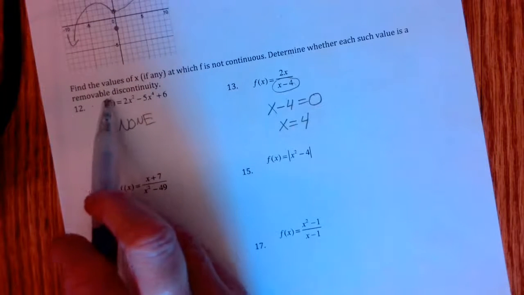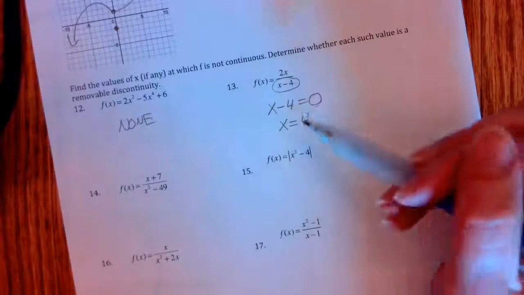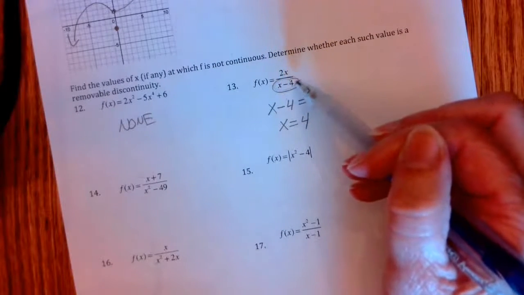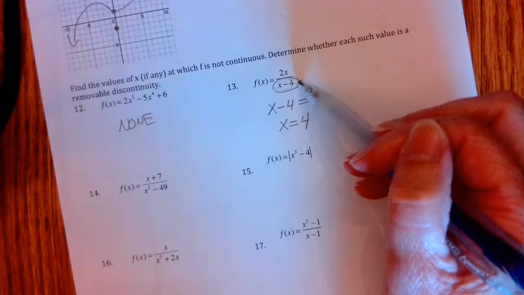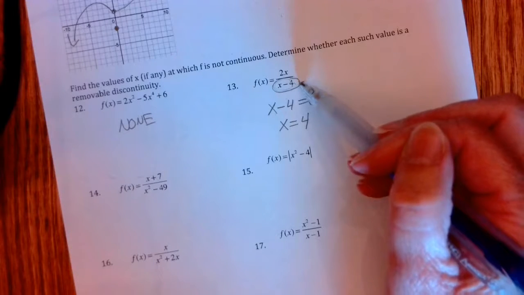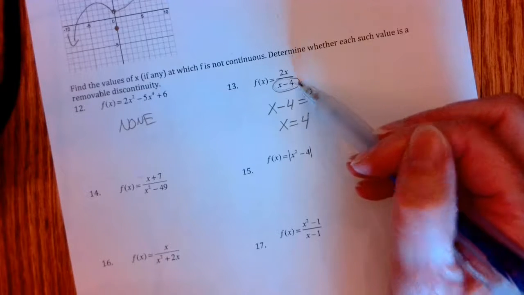Then it asks to identify if it's removable. Because this is a factor in the denominator only, it's a vertical asymptote, which is an infinite discontinuity.